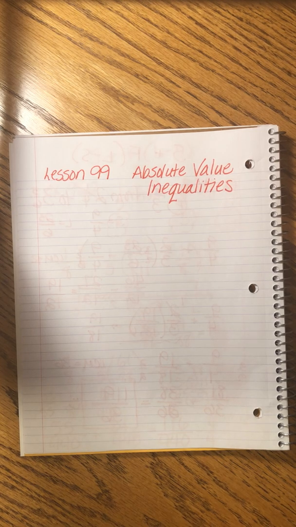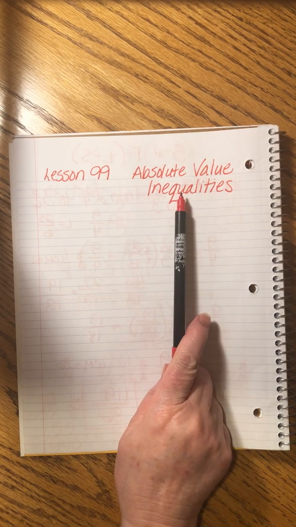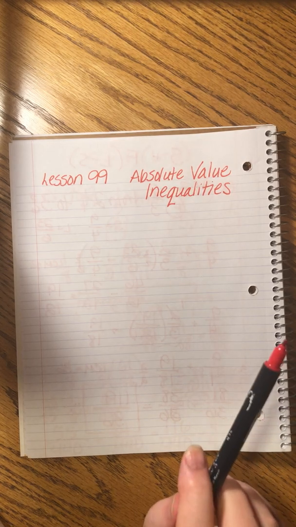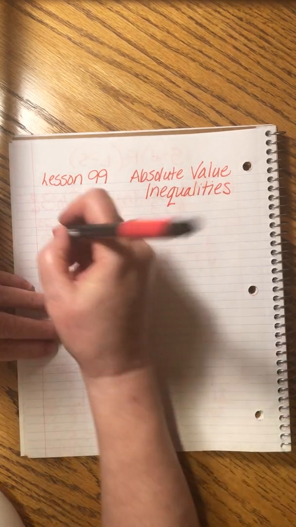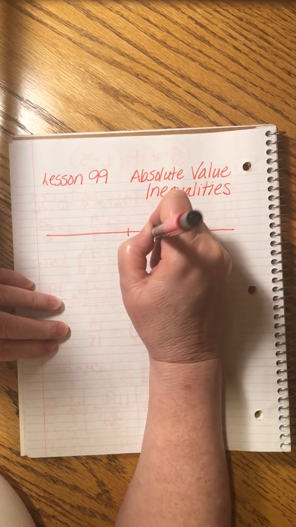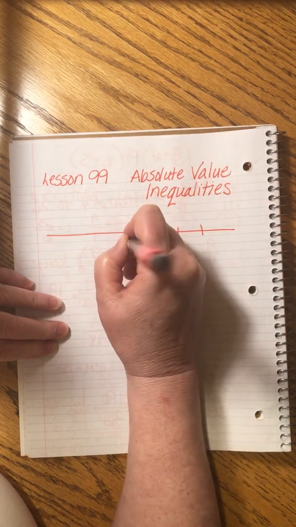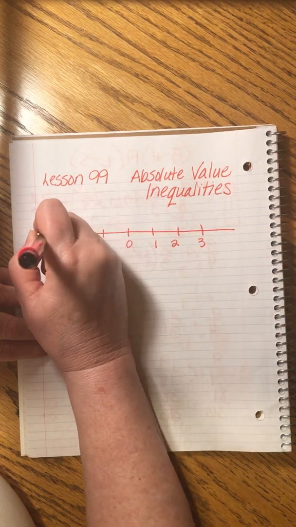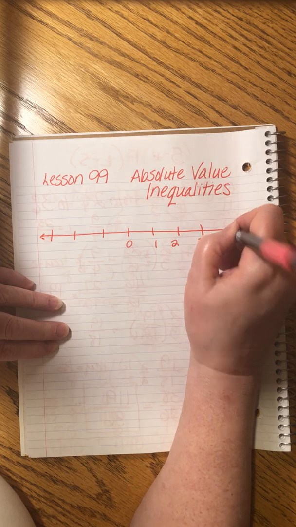Saxon Algebra 2, Lesson 99. We are going to talk about absolute value inequalities today. Inequalities implies number line, but let's just refresh our memories on absolute values. Remember that absolute value is measuring something interesting and a little different.